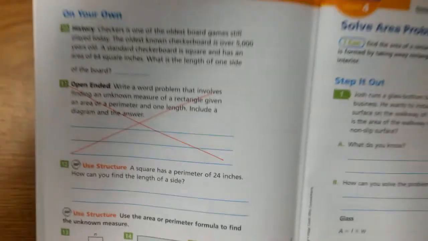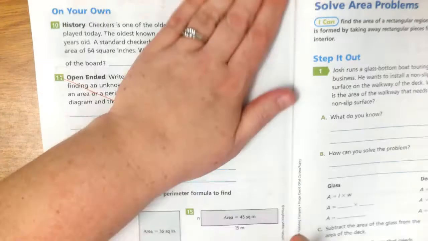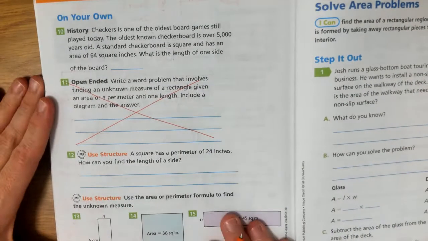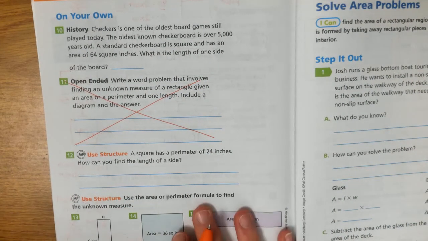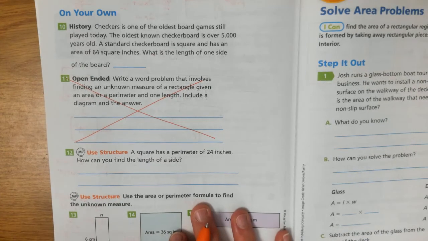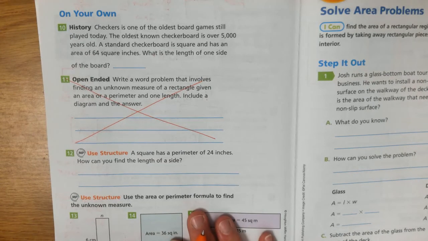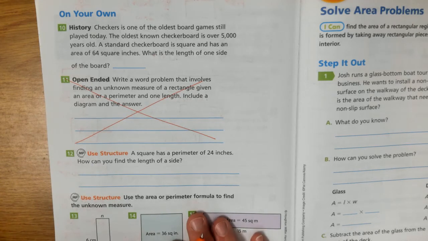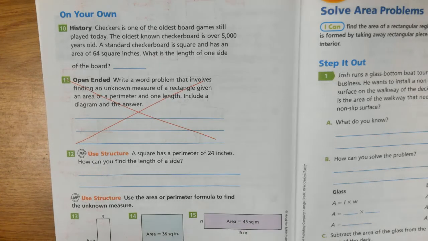Okay. Number 10. Checkers is one of the oldest board games still played today. The oldest known checkerboard is over 5,000 years old. A standard checkerboard is square and has an area of 64 square inches. What is the length of one side of the board?